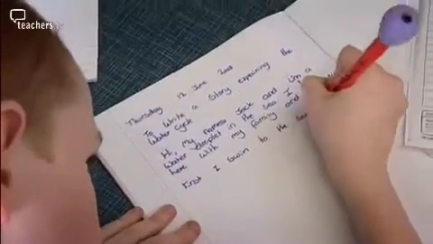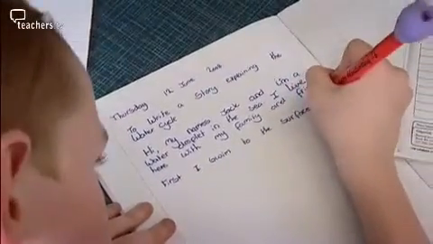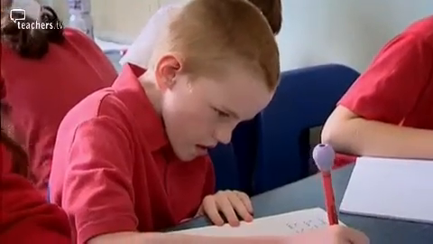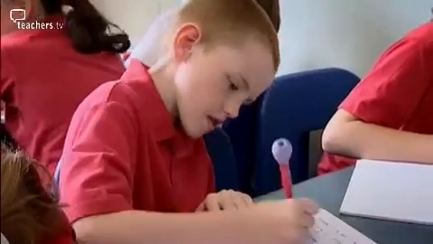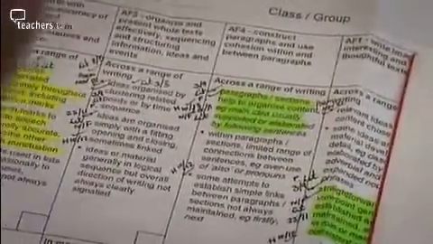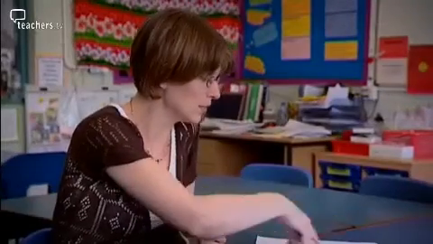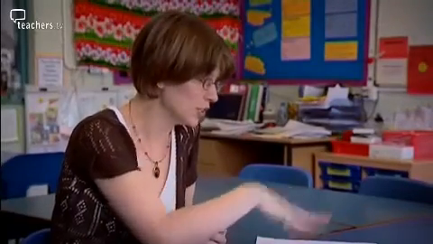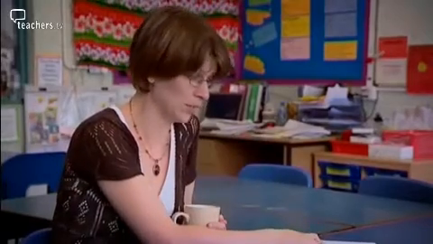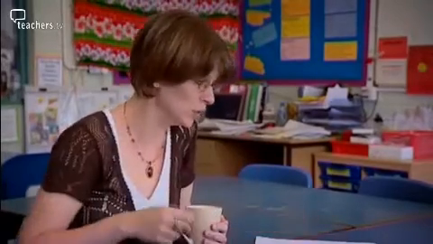APP allows Angie to build up a picture of how pupils like Jack perform across each term. These are the assessment guidelines for writing. Across the top you've got the different assessment focuses, so the different aspects of writing that you can assess. Down the side you've got the different levels. Jack is working at about a level 4, so I've got the assessment guidelines for level 3 and level 4.